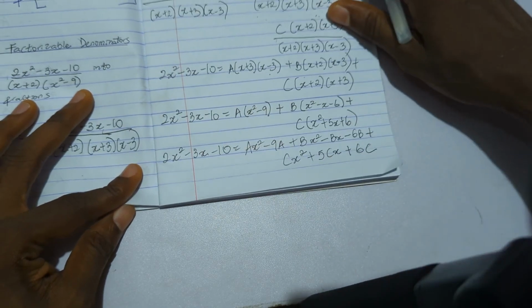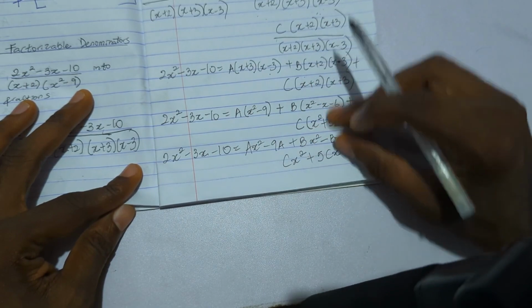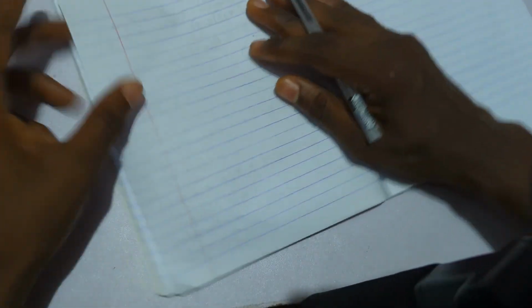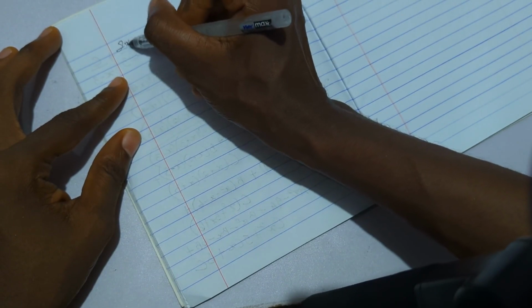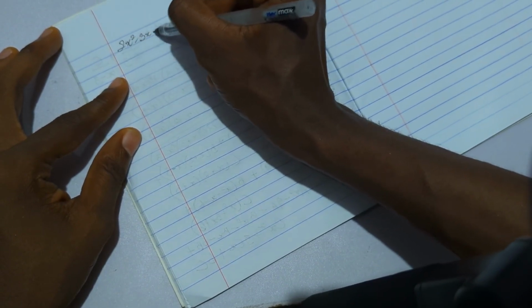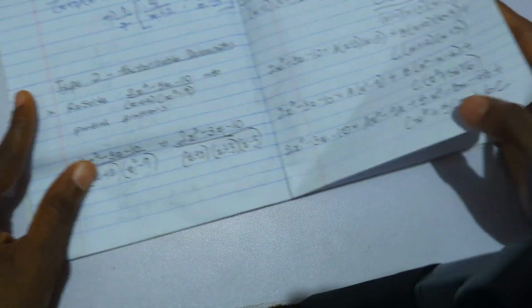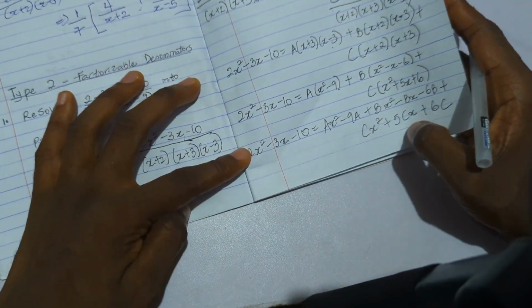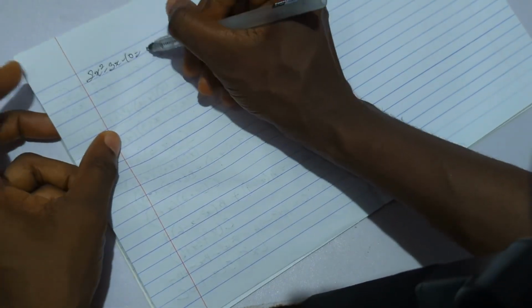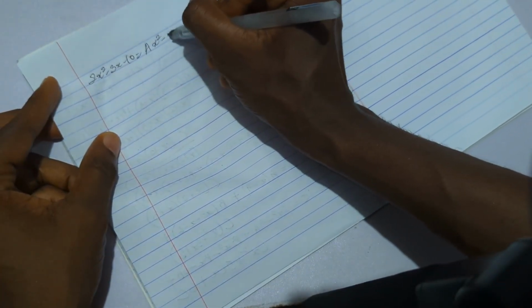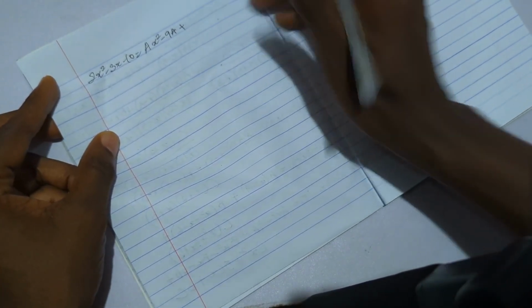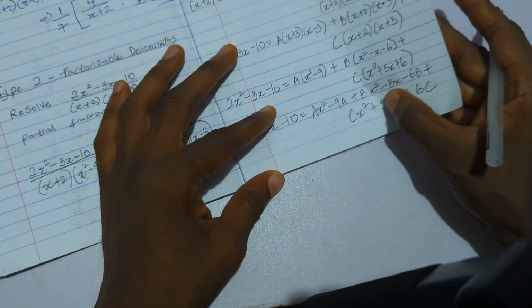So let's start. Let us try to arrange our right hand side first. So we had 2x squared minus 3x minus 10 on the left hand side. Here we have ax squared minus 9a, plus bx squared minus bx minus 6b.